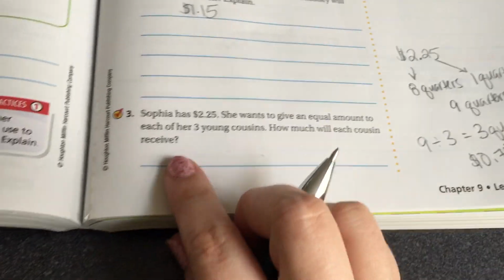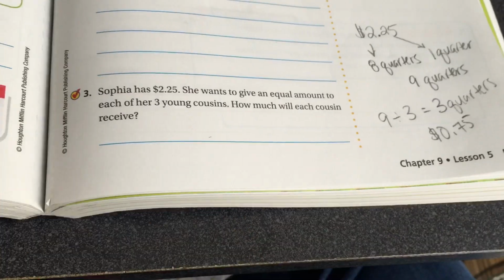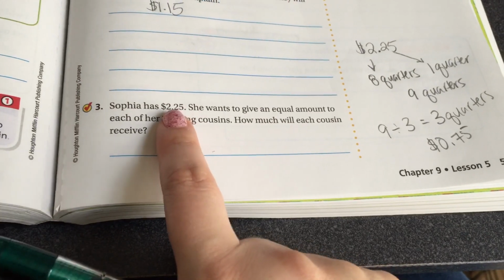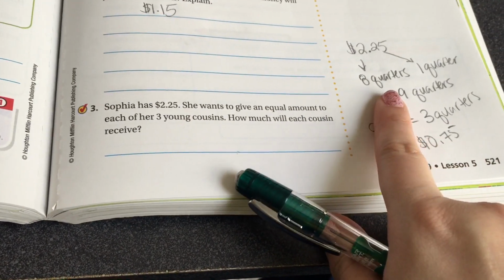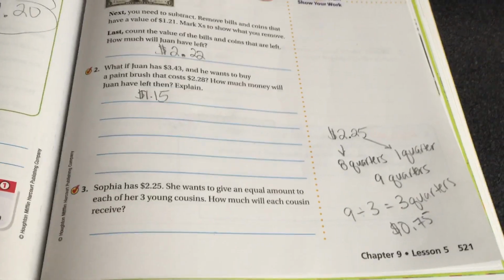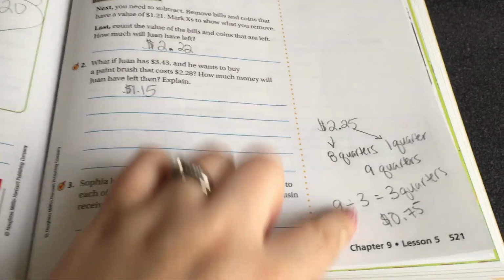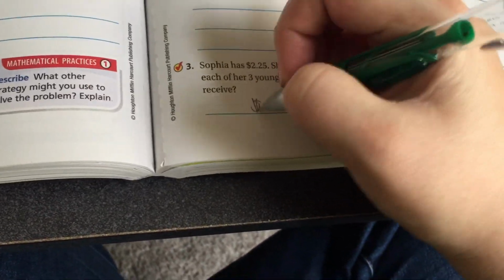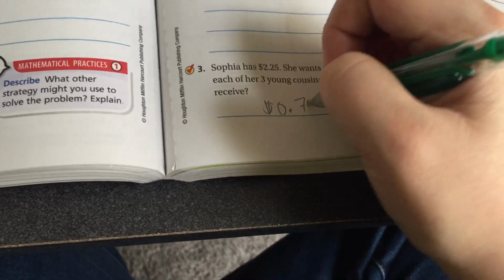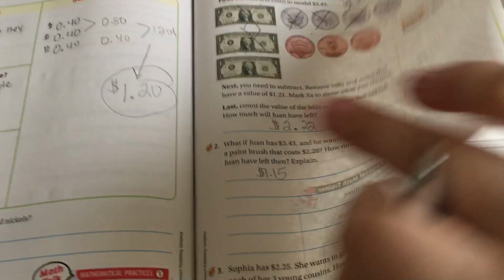So even though we get to this problem, you're like, wait, Mrs. Spears, we've never divided with decimals before. You're right. That's 5th grade. That's a whole nother thing. So swap out those dollar bills for a different kind of change, or a different kind of coin, I guess is what I'm trying to say. And then you can do some creative thinking from there. So each cousin will get 75 cents. All right, turn page again.